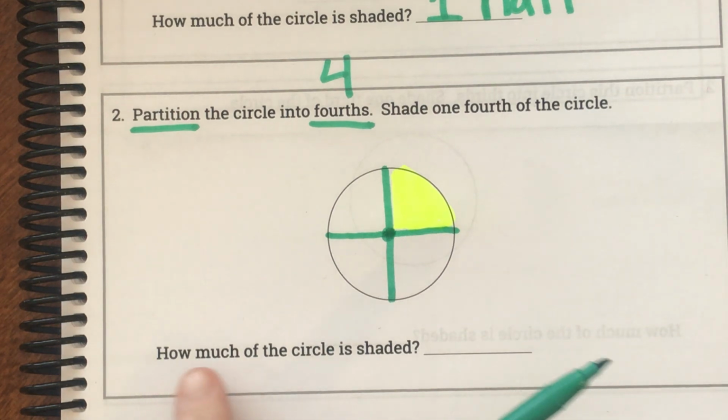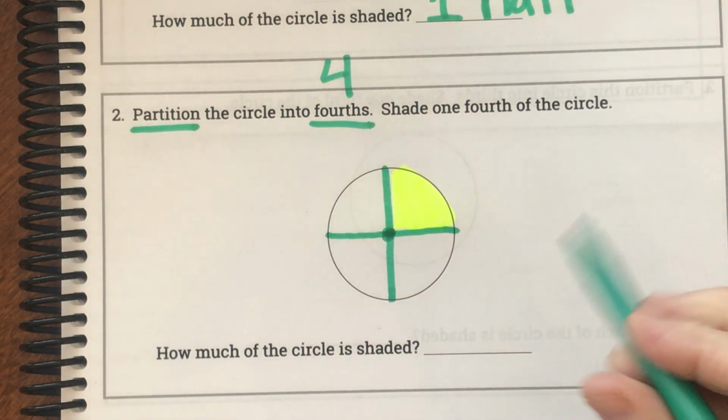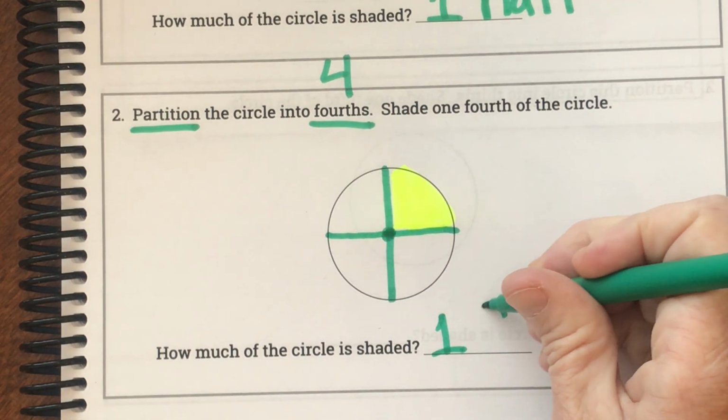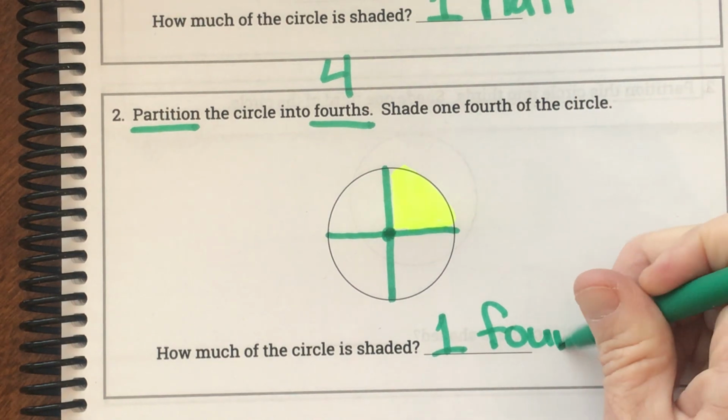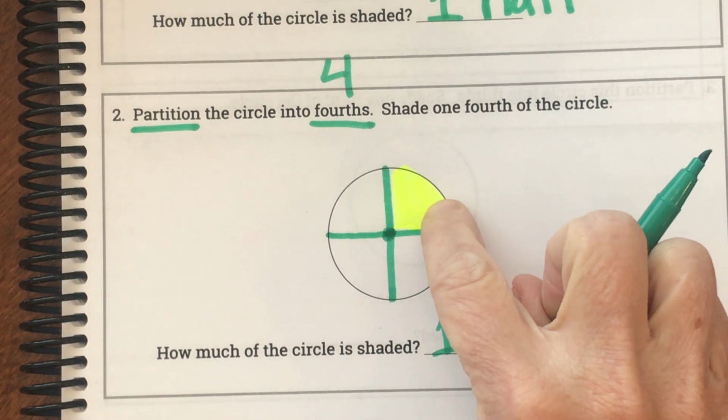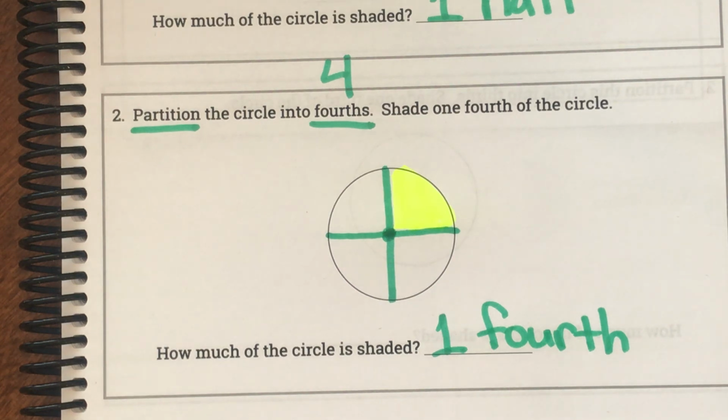And our question says, how much of the circle is shaded? 1/4. We only shaded 1 of the 4 pieces that we colored in. So that's called 1/4 is shaded.